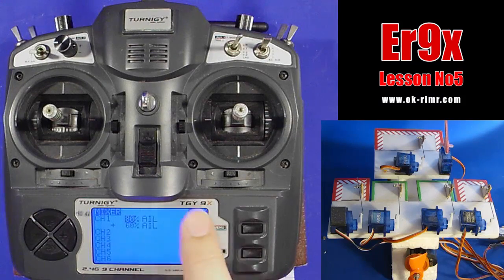Now we can copy both these mixes to our next aileron on channel 4.